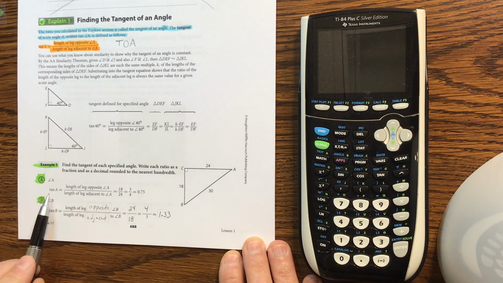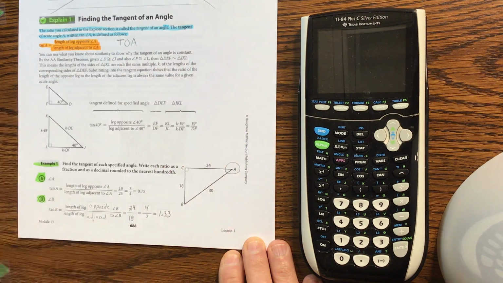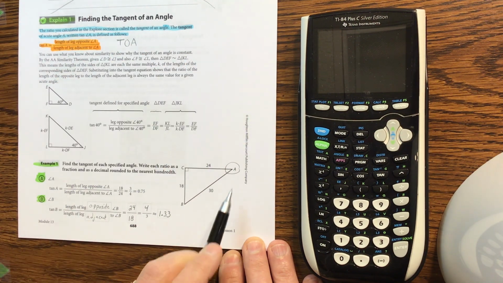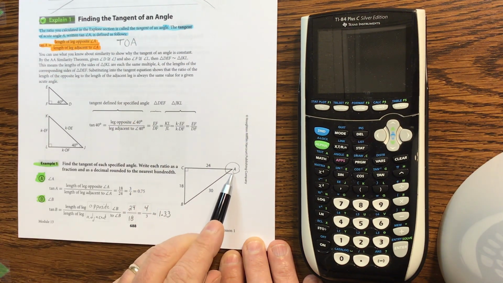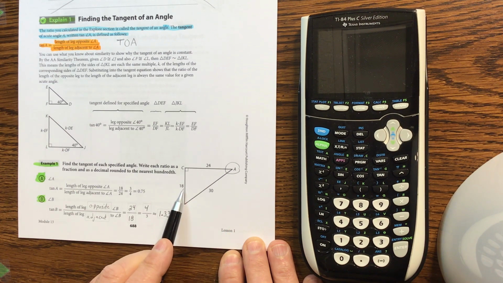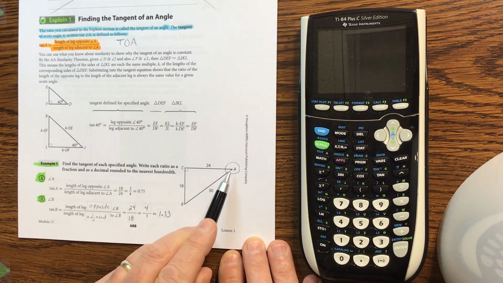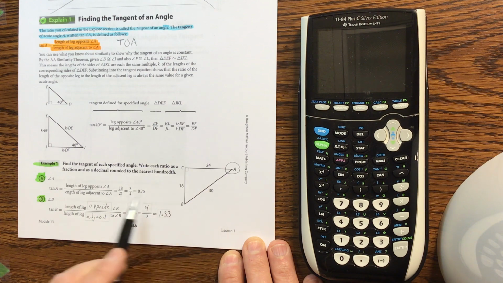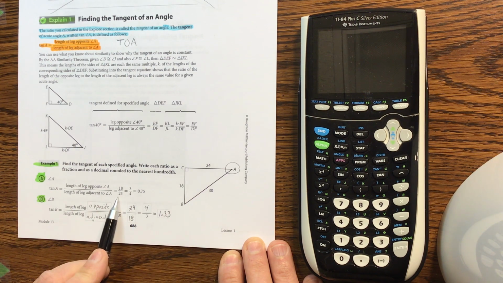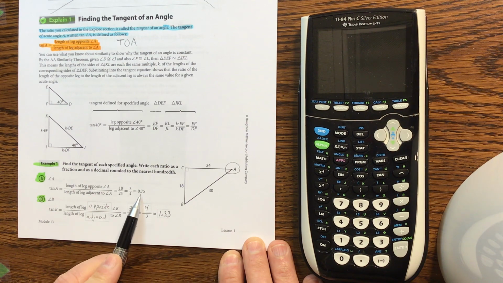All right, so first things first, we want to find the tangent of A, so we focus on A. So again, TOA: tangent of A is the opposite side, which is 18, divided by the adjacent side. So we get 18 divided by 24. You're more than welcome to use your calculator and then write it as a decimal. Later on, your directions may have something different, so just pay attention.